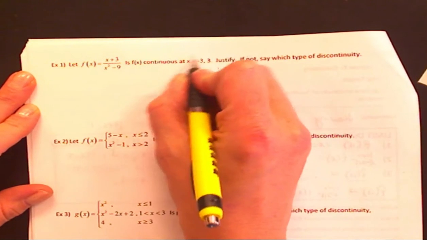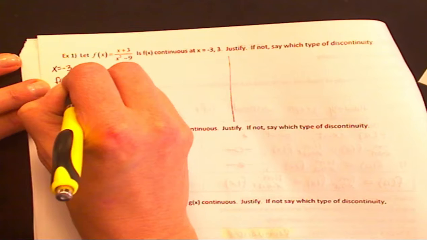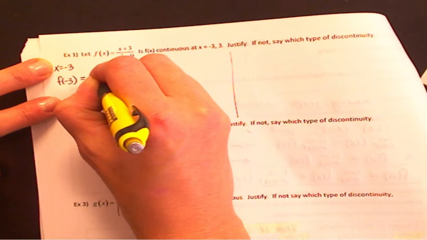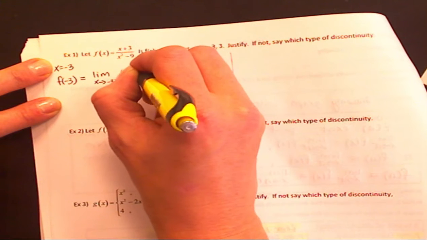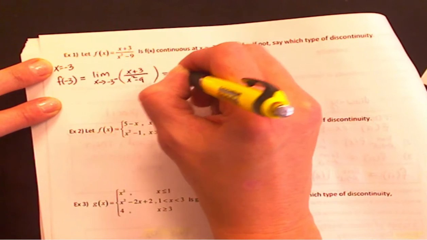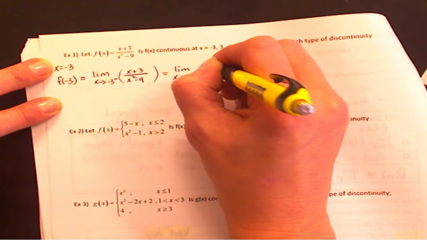All right, so we're going to do x equals -3. I'm going to write my three-part definition. F of -3. I'm not actually evaluating yet. I'm just writing the first step down. Okay? The limit as x approaches -3 from the left equals the limit as x approaches -3 from the right.